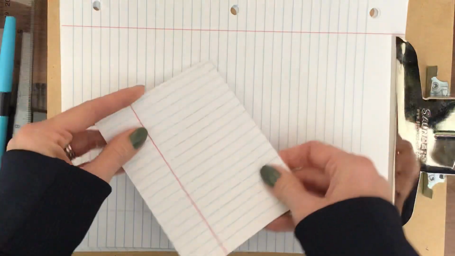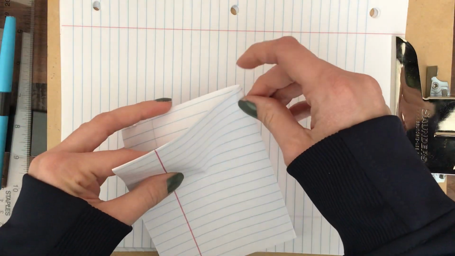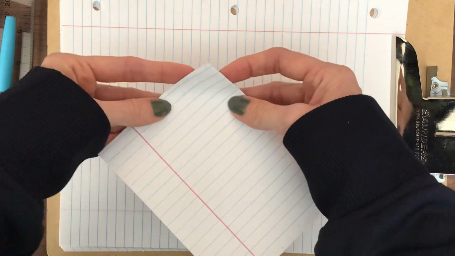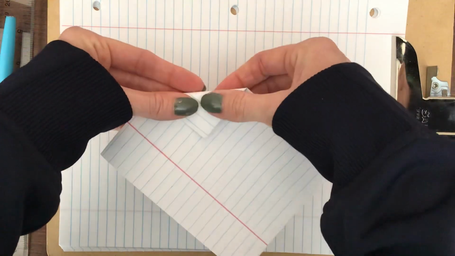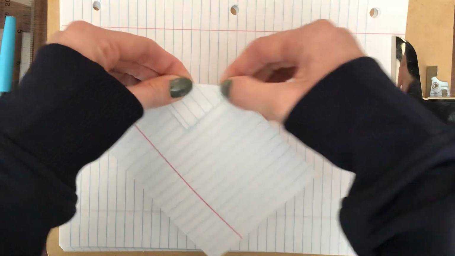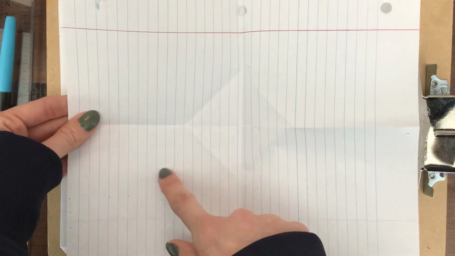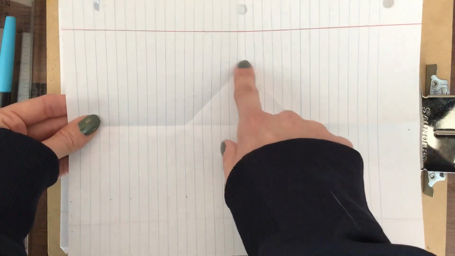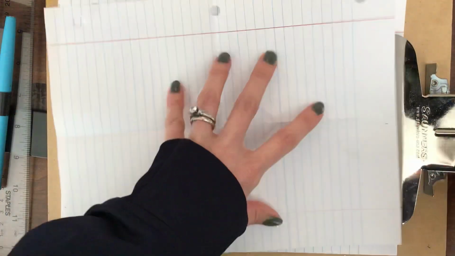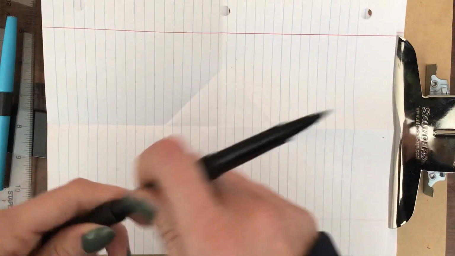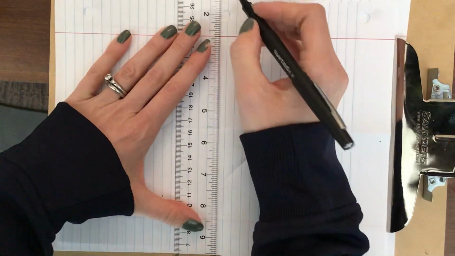Okay, now once you have it in fourths, see this is the corner right here where all the folds meet. We're going to fold this down like a potato chip, like a tortilla chip, like this. All right, so now when we open up our paper, you have 4 spots with a diamond shape in the middle. I'm going to quickly darken up my lines because it'll help you to see the lines because it's hard to see in the video. You don't have to darken up your lines unless you want to.